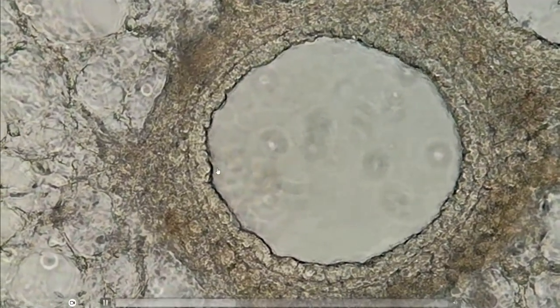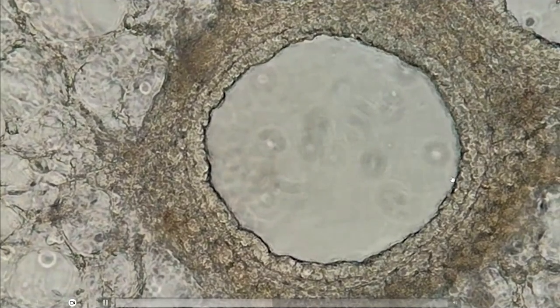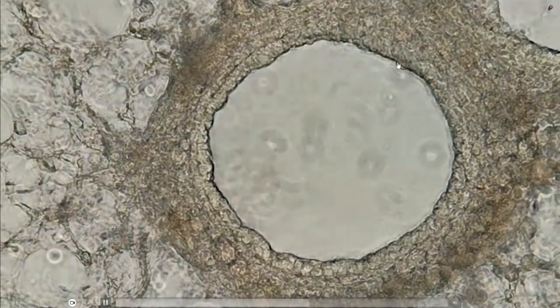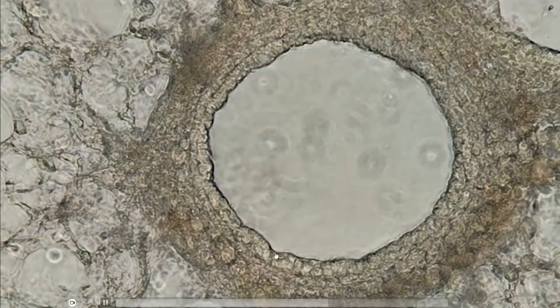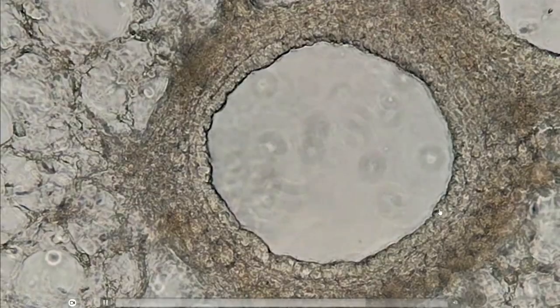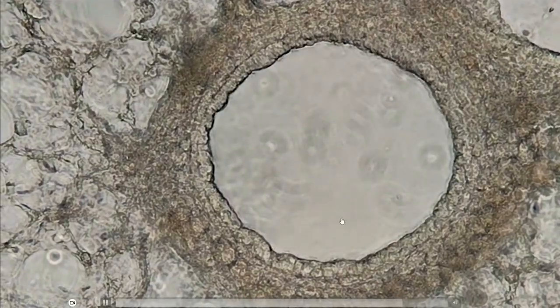So this is when you do this in mouse. It will also happen in monkey or human, or it should happen. You should see cilia beating with any animal. But this is a nice example of a healthy slice and what you would like to see when you have good clean slices.